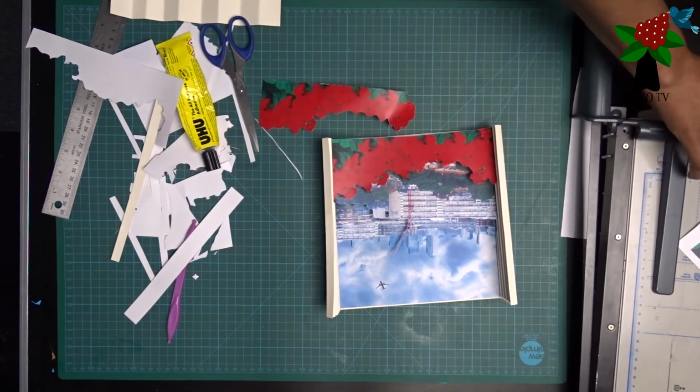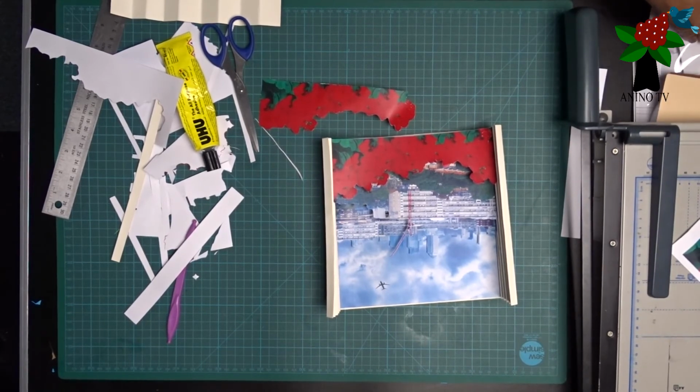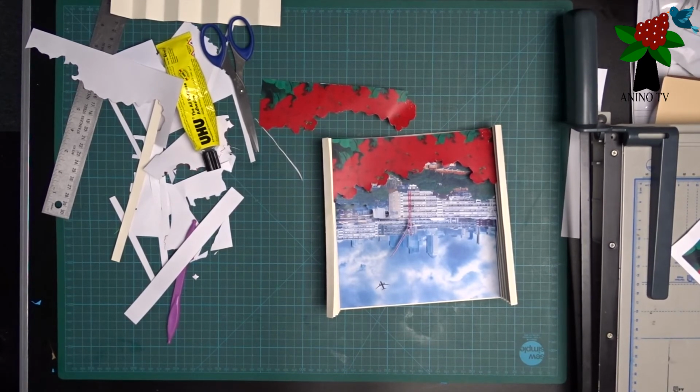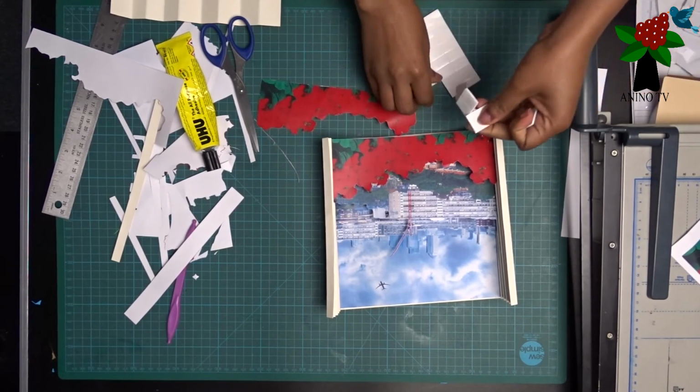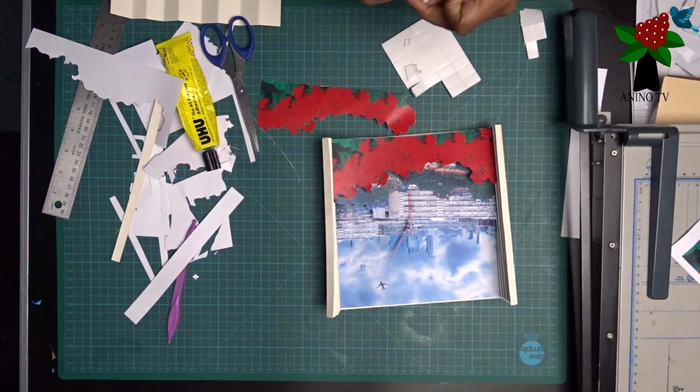So here's the foam part. So the foam parts now, I'm going to place them at the back.